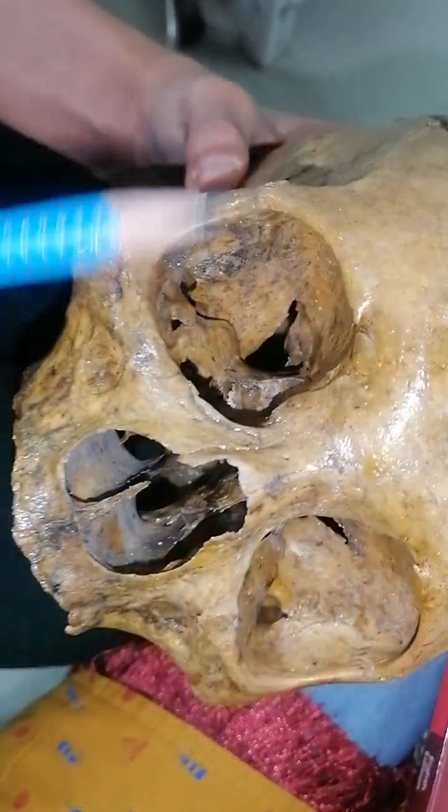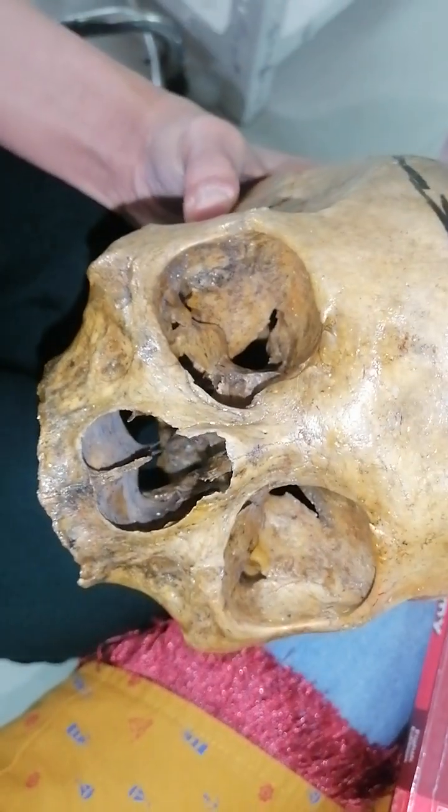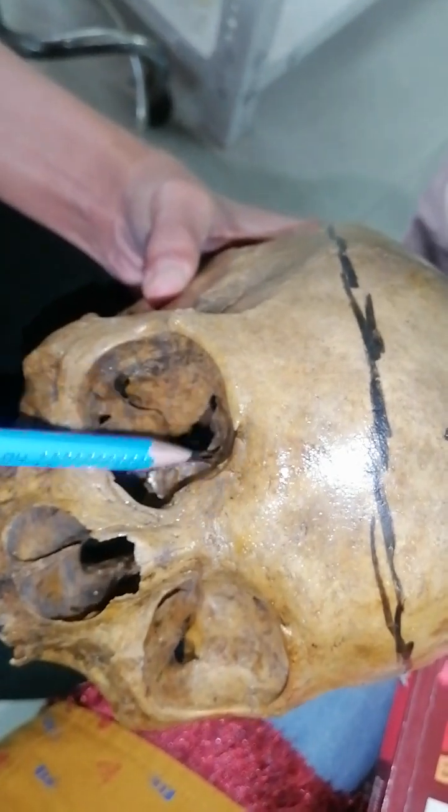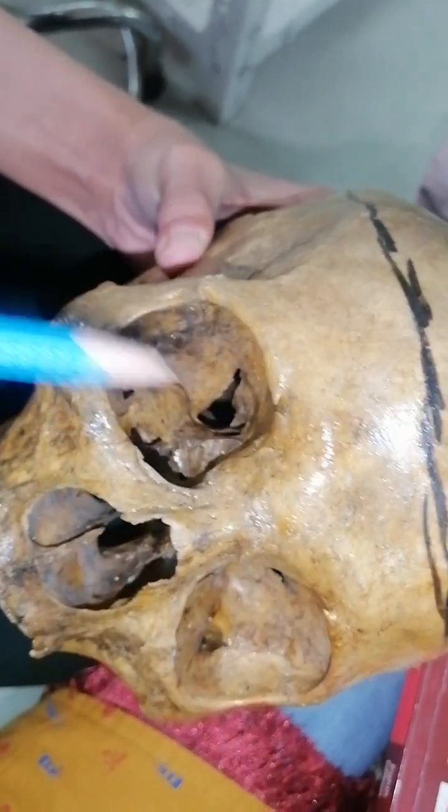Let's first talk about the roof. The roof is mostly formed by the orbital plates of the frontal bone, and it is formed posteriorly by the lesser wing of the sphenoid bone.